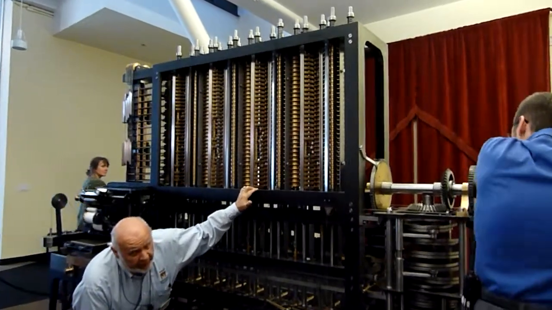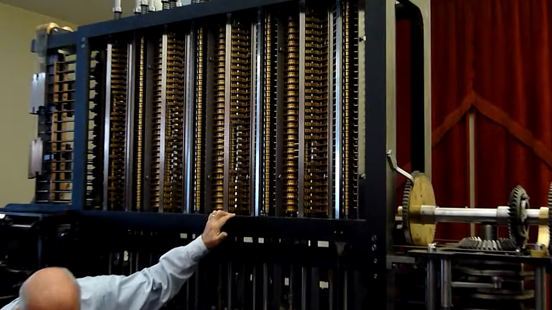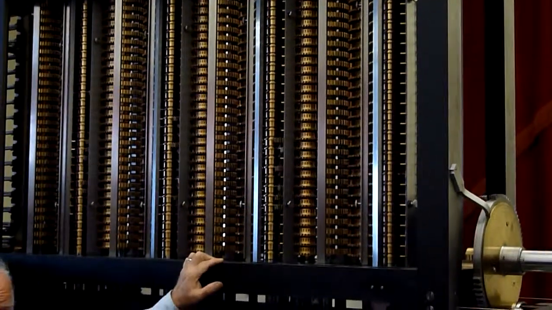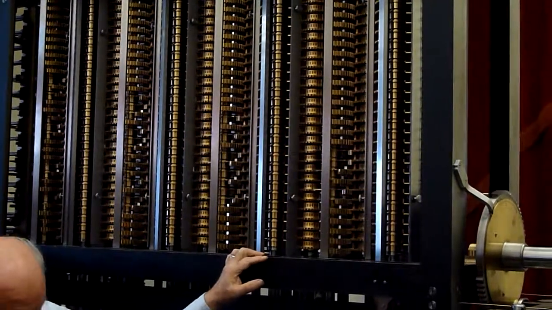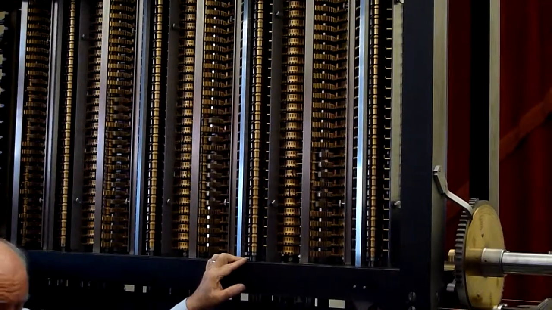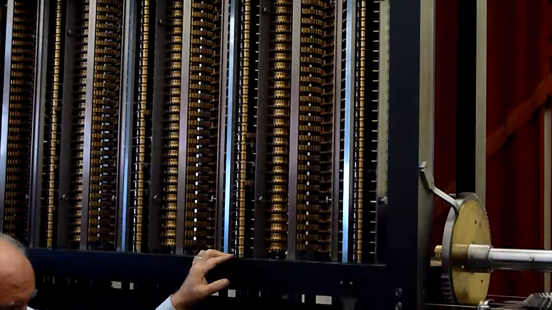And everything is changing in between. The only thing that doesn't get destroyed is the column on the end. It counts down and then it gets reset, but it never gets changed.